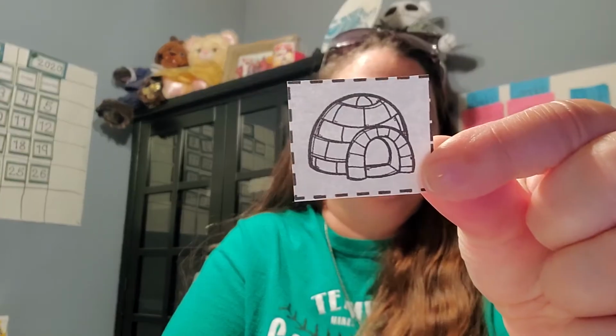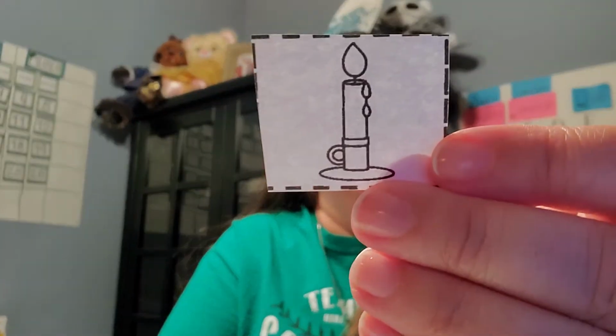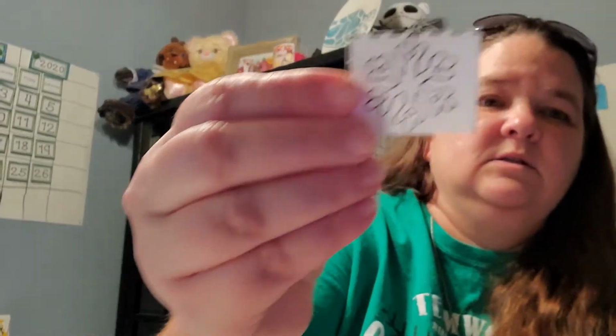So I'm going to go over the pictures so we know what each one is. We have an igloo. We have a candle. And we have the sun. We have a snowflake.